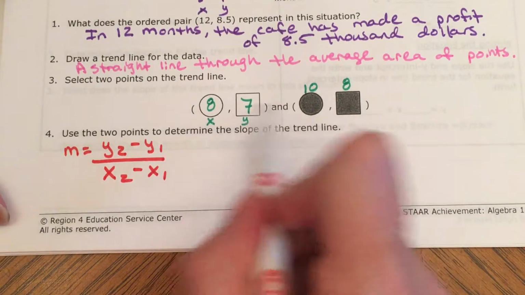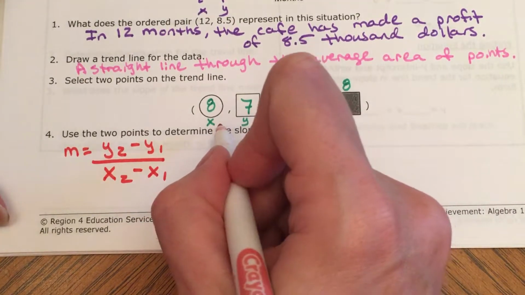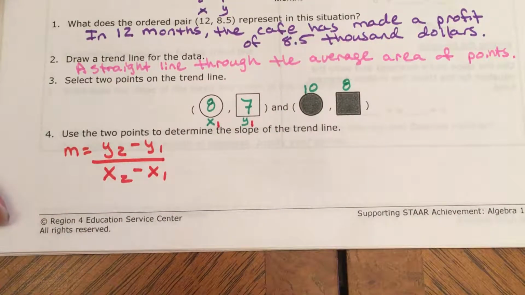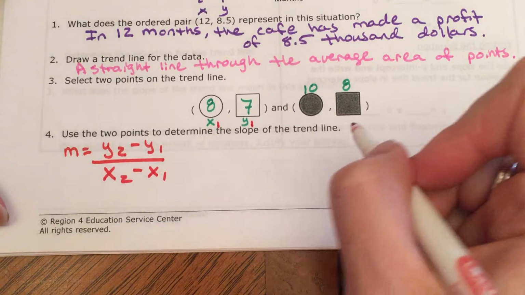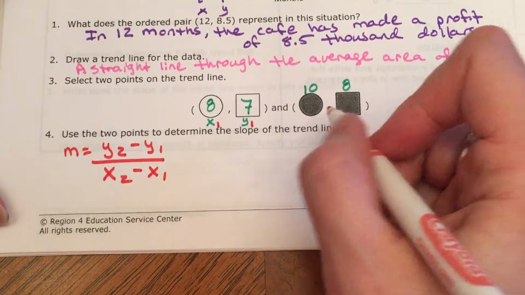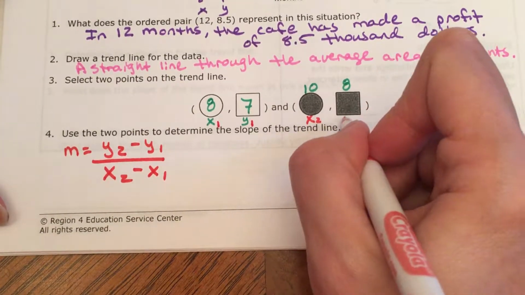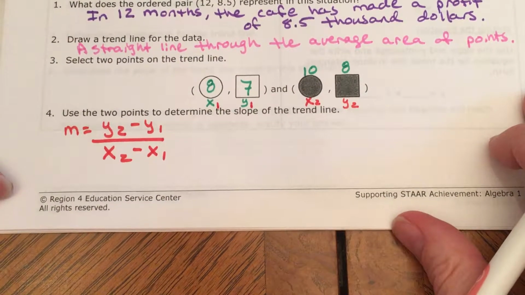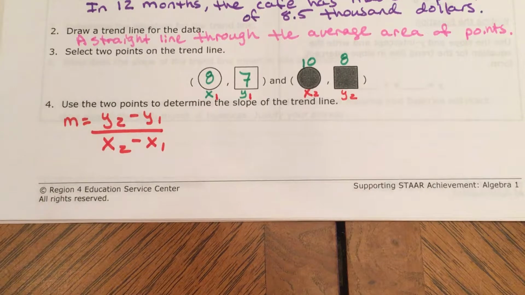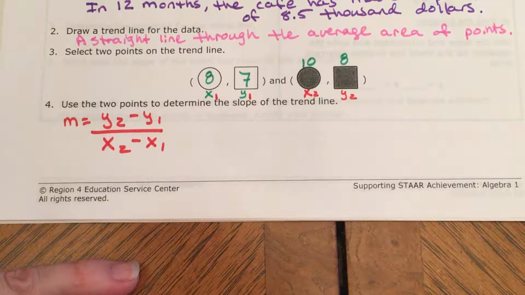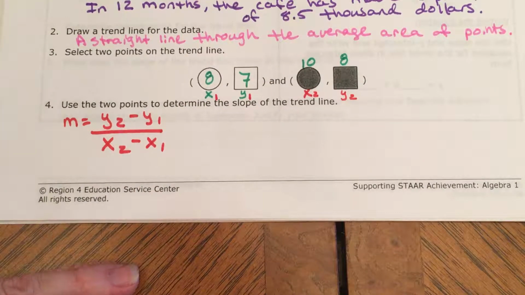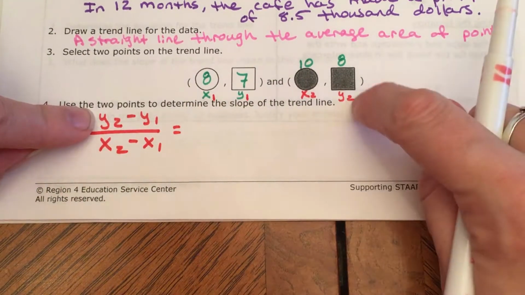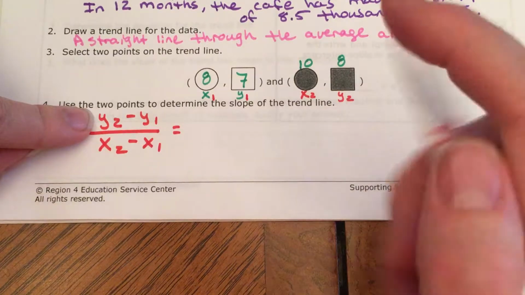So looking at the given coordinate points, my first point will be point 1, x1, y1. My second point will be x2 and y2. So now we're literally going to fill in the blanks and then use our calculator to help clean this up and get an answer. So y2 has a value of 8.